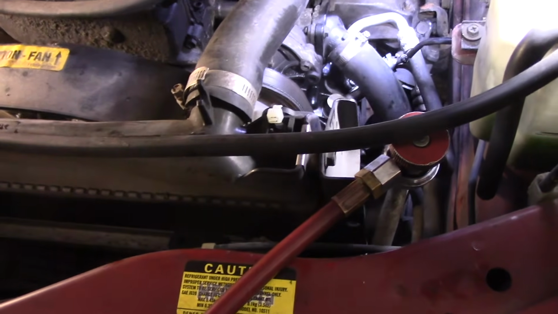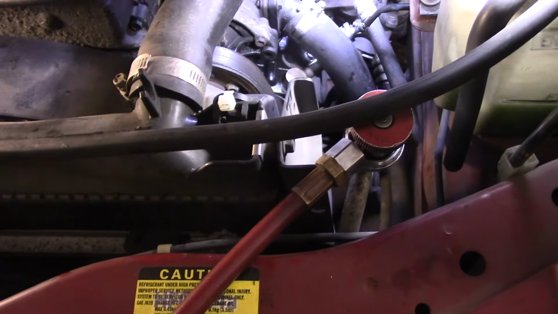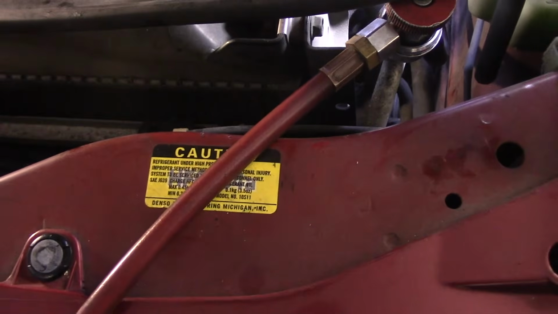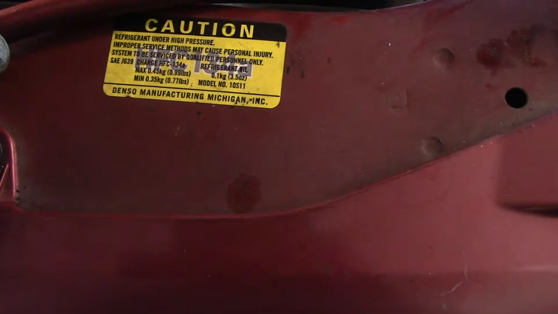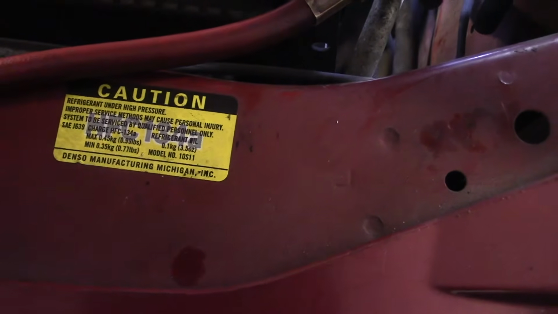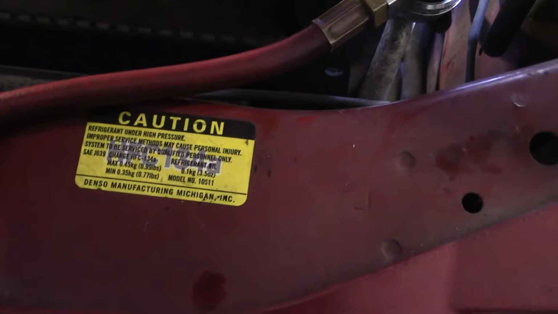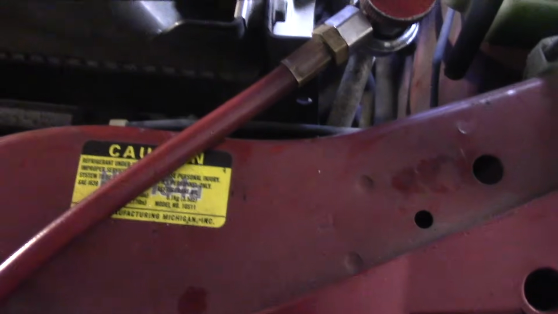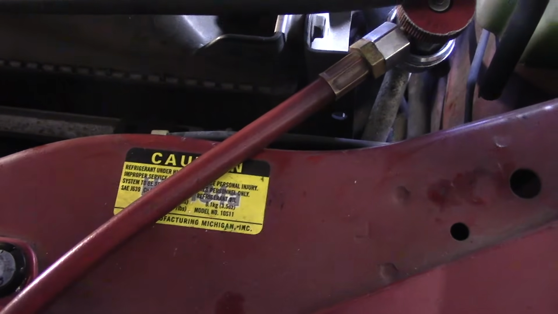Let's see what it says here. I think .99 was maximum, and minimum is .77. So it's about 3/4 of a pound to 1 pound. So all right, let's pump it into a vacuum and we'll continue.